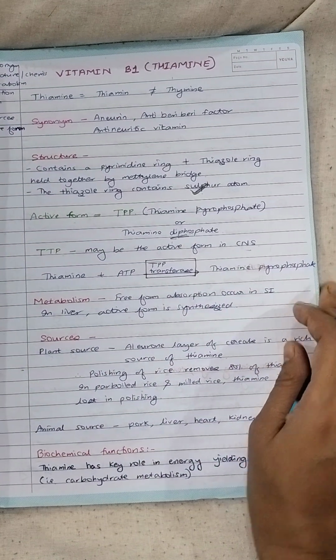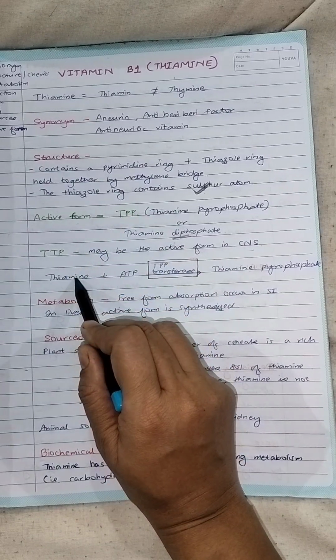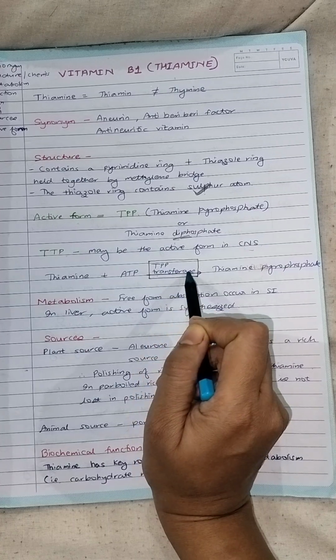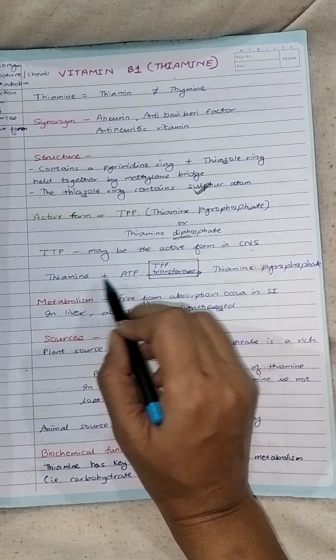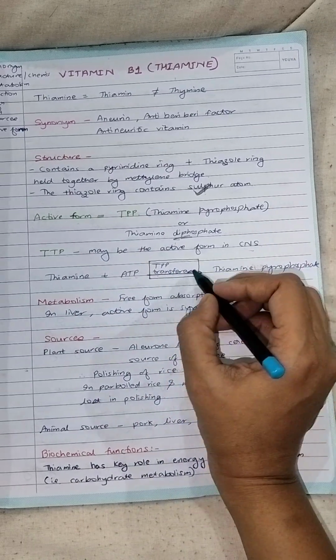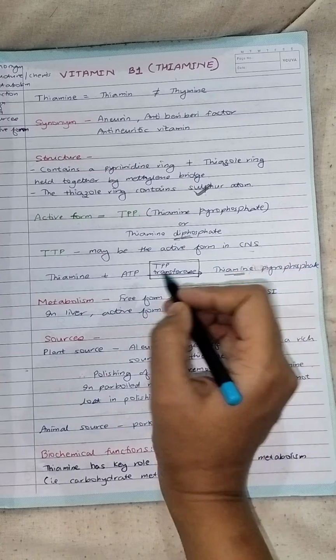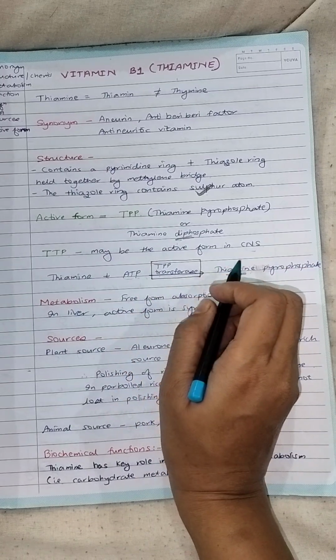Now how is the TPP, or active form, formed? Thiamine combines with ATP, and the enzyme is thiamine pyrophosphokinase. It transfers a pyrophosphate group from ATP to thiamine to form thiamine pyrophosphate, and this active form of the vitamin is formed. Means an ATP is required for the synthesis of the active form of vitamin B1.